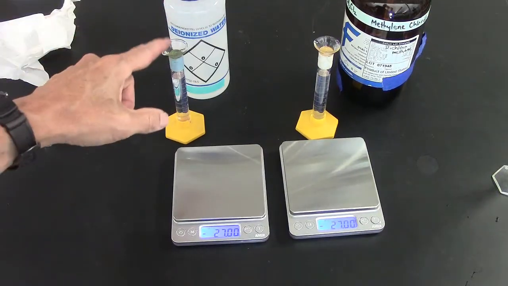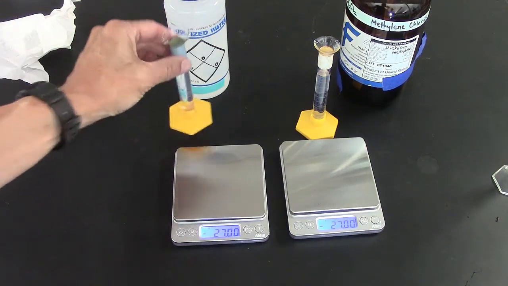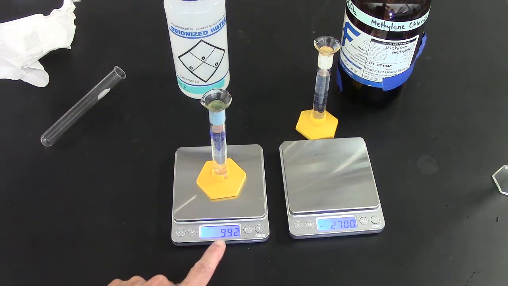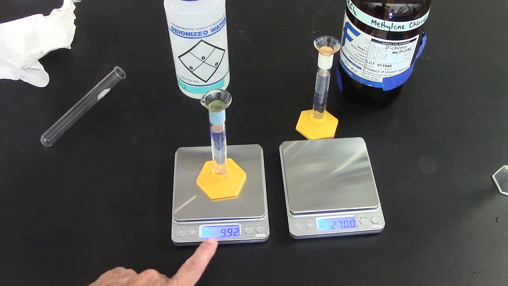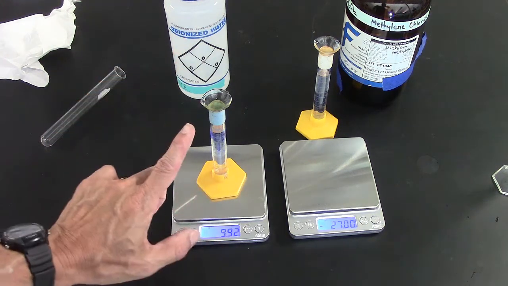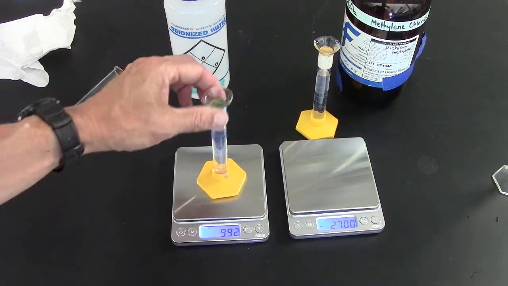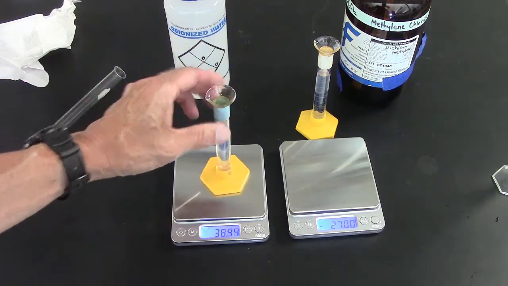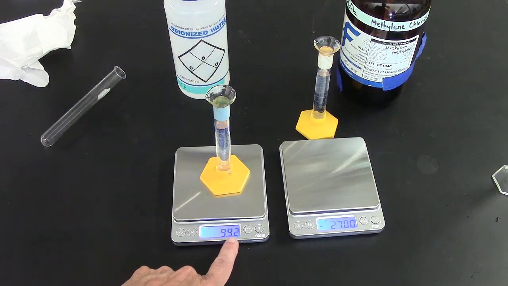So now this is the water, and when I put that on the scale, you can see it reads almost 10 grams, which is good. The density of water is 1 gram per milliliter. So if there are 10 milliliters, it should read 10 grams. So I have a small amount of error, not much.